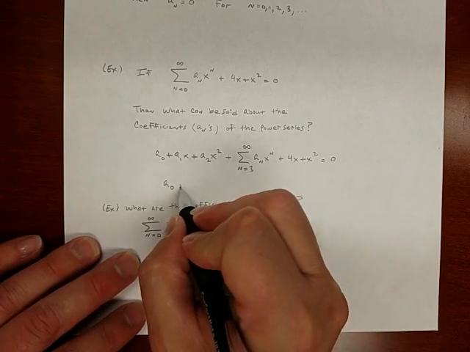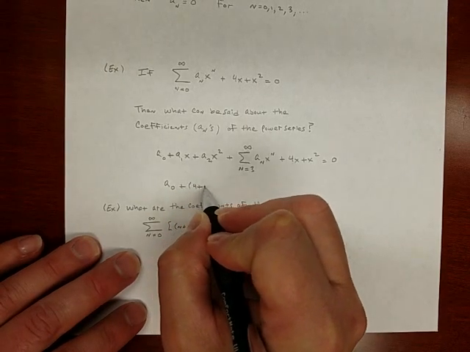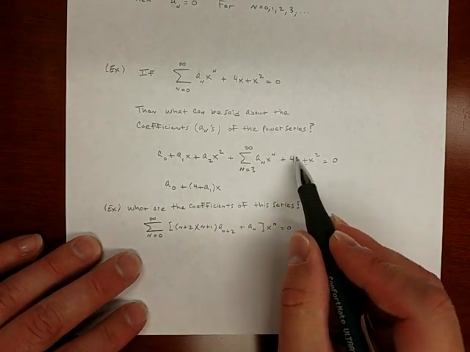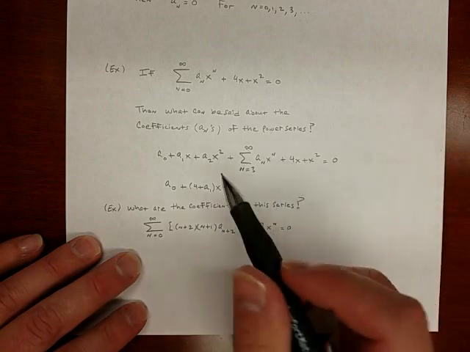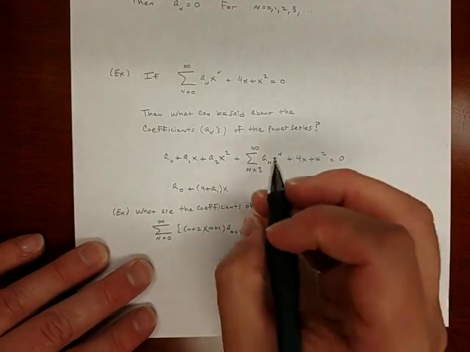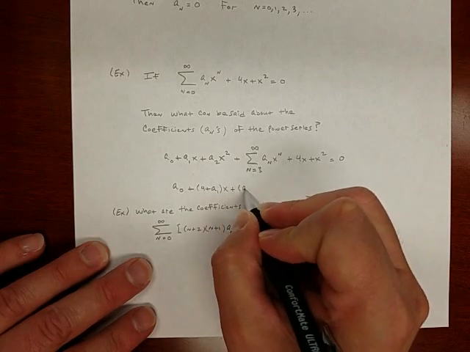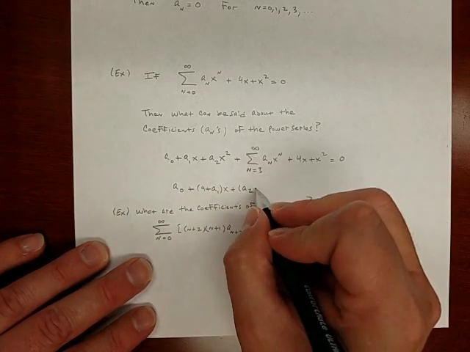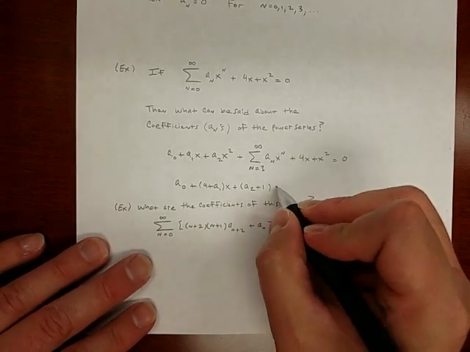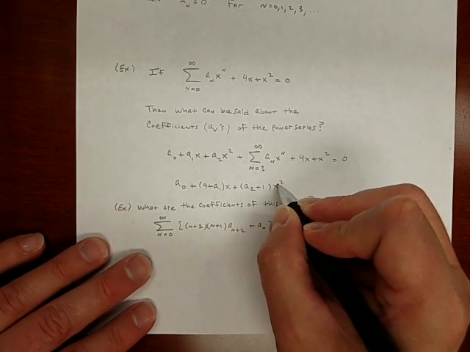Okay, so let's say 4 plus a1 x. Okay, and that's my term that has an order of the first power. And then x squared. All right, so let's say a2 plus the coefficient there is 1, and that's x squared.